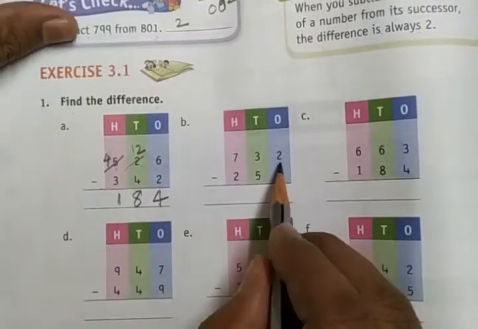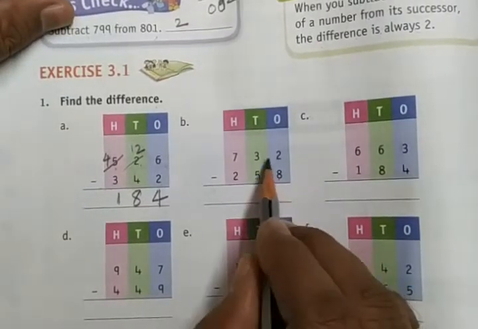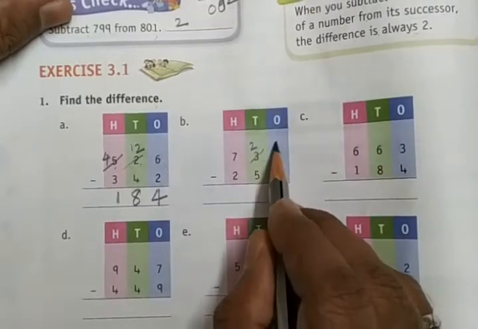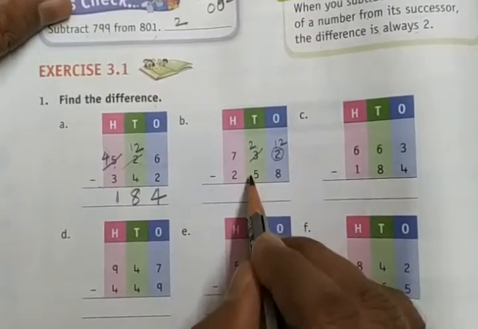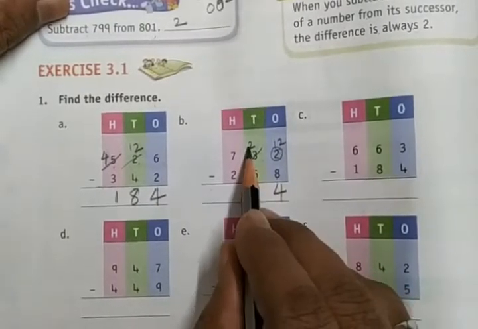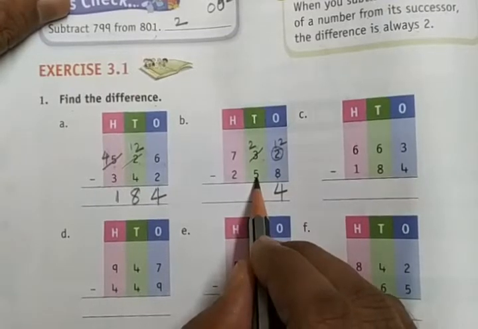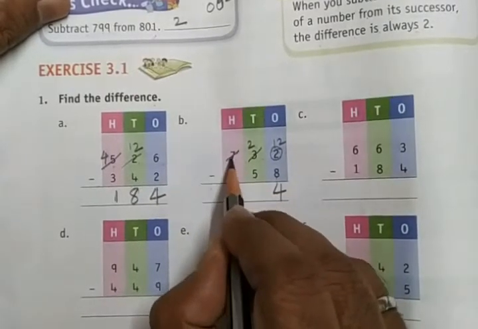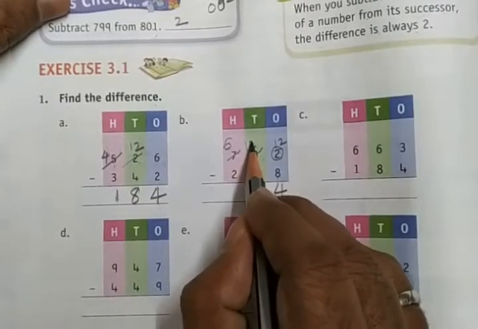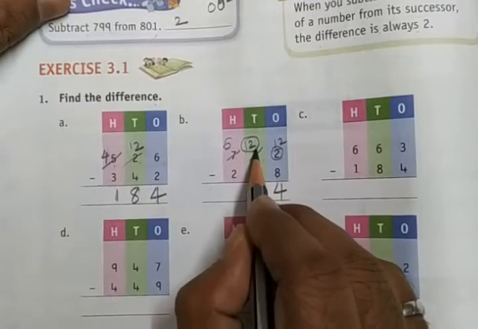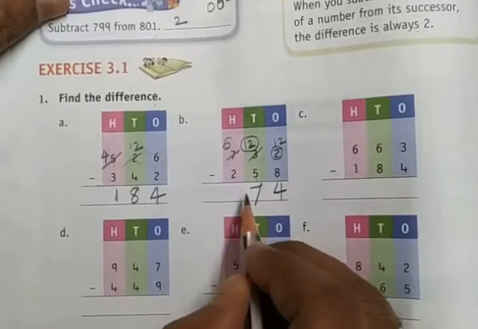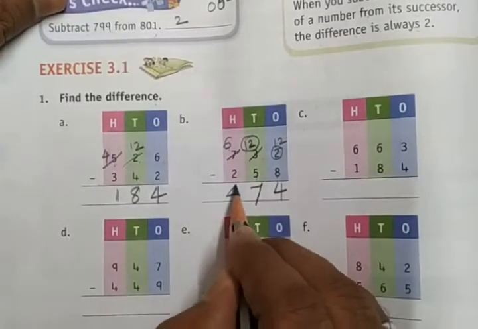So next is 2 minus 8. From this you have to borrow 1 here. It will become 2 and it will become 12 because 10 plus 2 is 12. 12 minus 8 is 4. Then 2 minus 5 is not possible. Again you have to borrow. Out of 7 it will be 6. When it comes here it will become 12. 12 minus 5 is 7. So 6 minus 2 is 4.